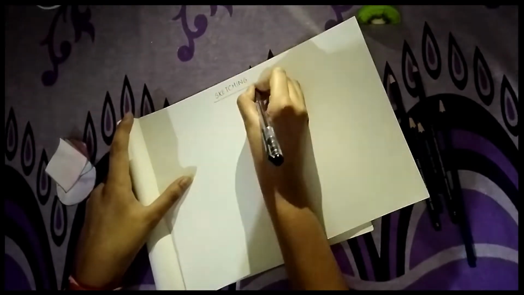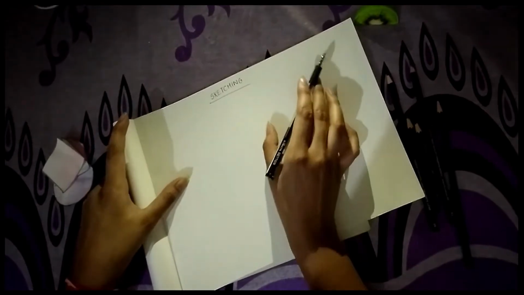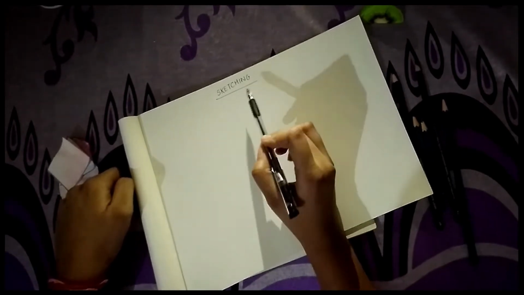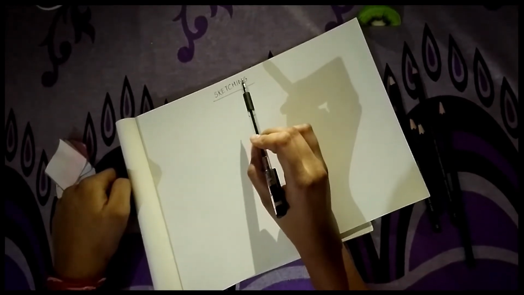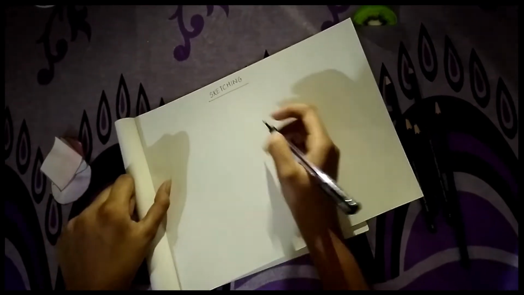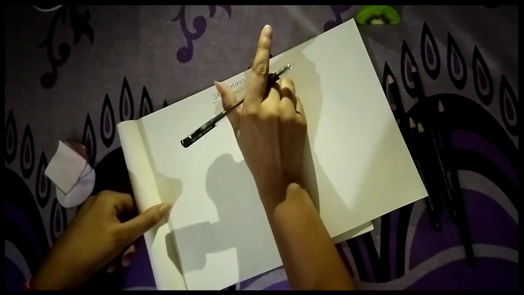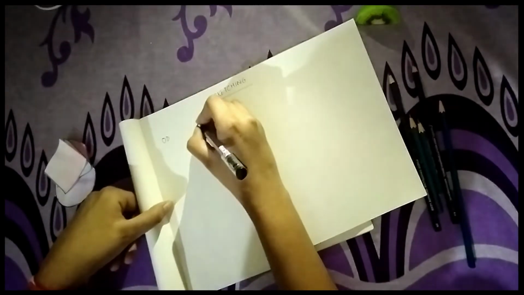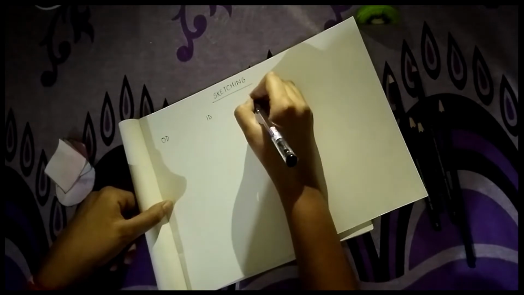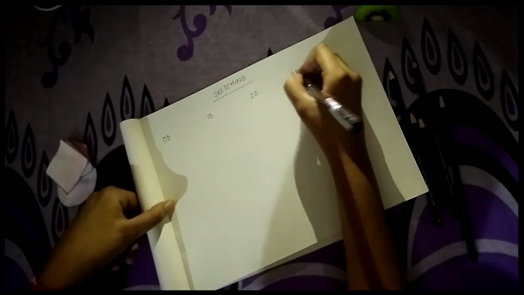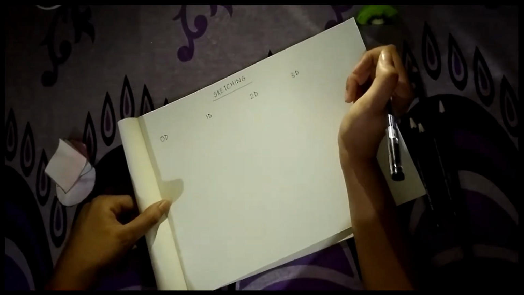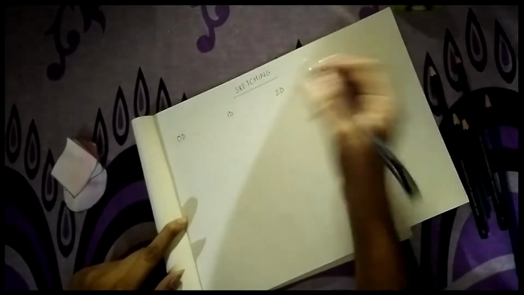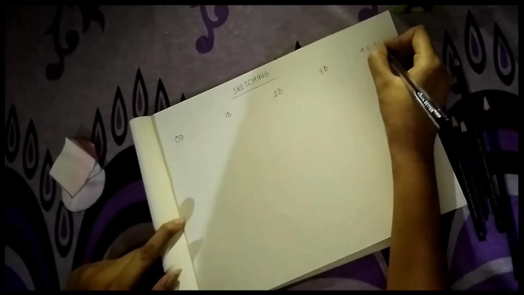Sketching or drawing. Okay, we will discuss some elements that are required for sketching or drawing. So you have various aspects to it. Like there are various kinds of dimension. So we have 0 dimension, 1 dimension, 2 dimension, as well as 3 dimension. Also we have 4-dimensional, 5-dimensional, etc.